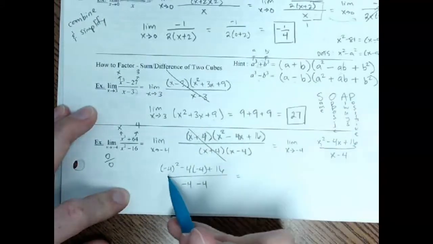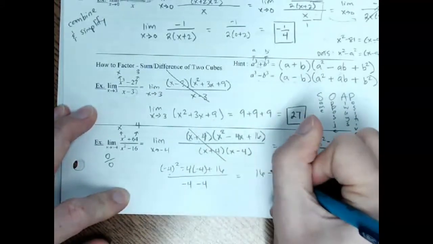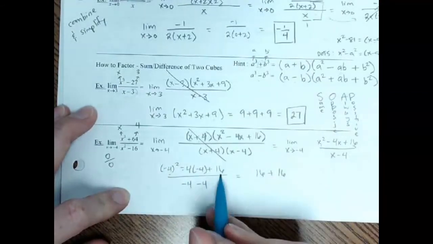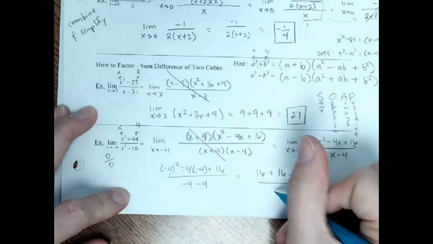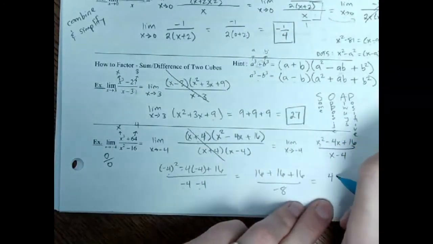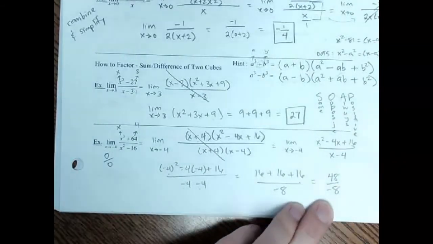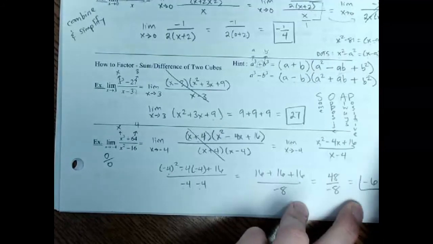Okay, that's going to be a positive 16. Negative times negative, that's also going to be a positive 16. That's also a positive 16. Then negative 4 minus 4, that's a negative 8. 16 times 3 is 48. And then 48 divided by negative 8 would be negative 6.